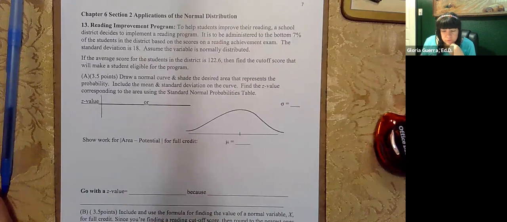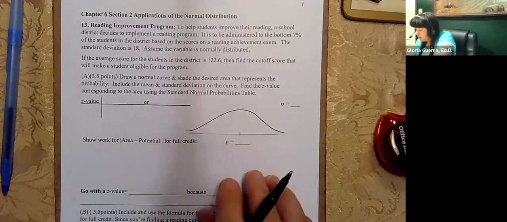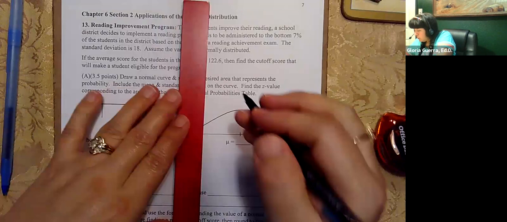To help students improve their reading, a school district decides to implement a reading program. It's to be administered to the bottom 7% of the students in the district based on scores on a reading achievement exam. Okay, so you see that bottom 7%? I'm going to draw that up here.